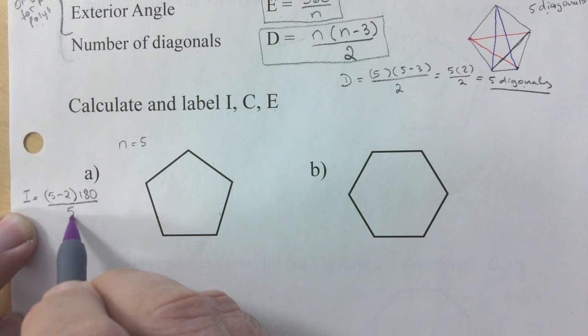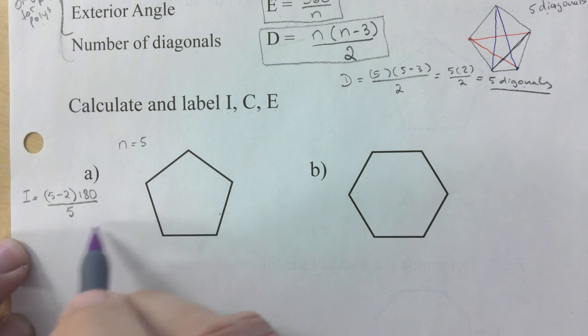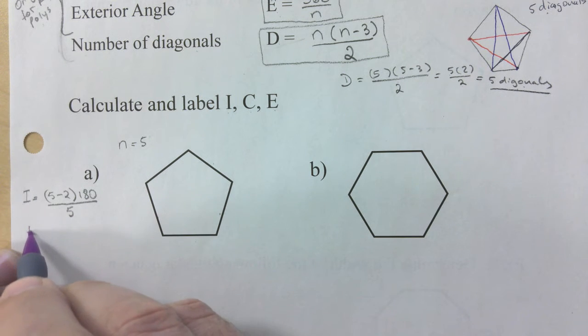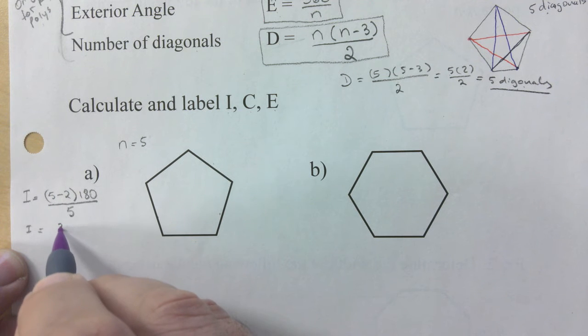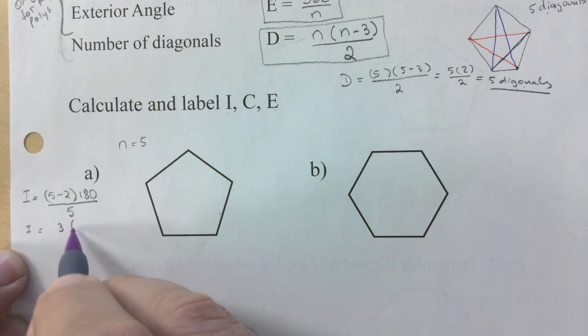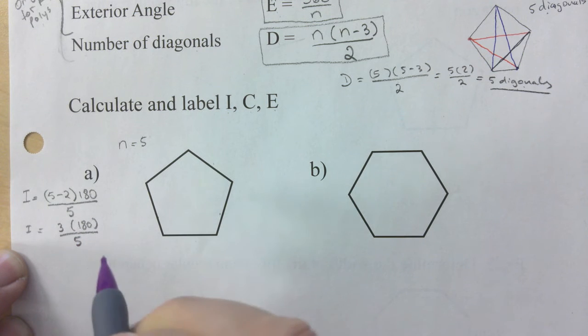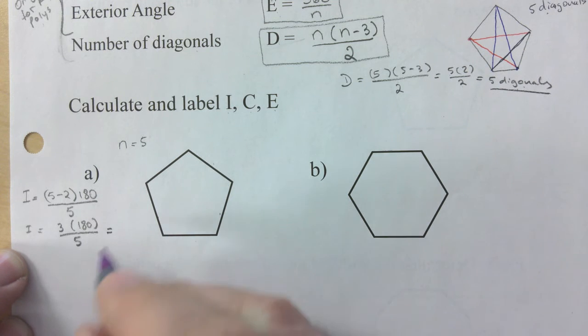Look at the formula up there. So I is going to be 5 minus 2, which is 3, times 180 divided by 5. Let's go ahead and do that. That's 108.